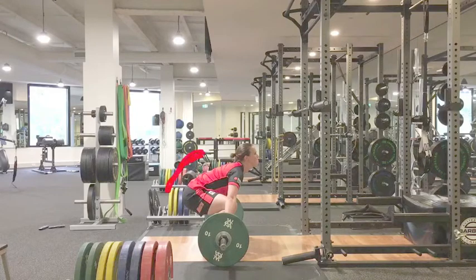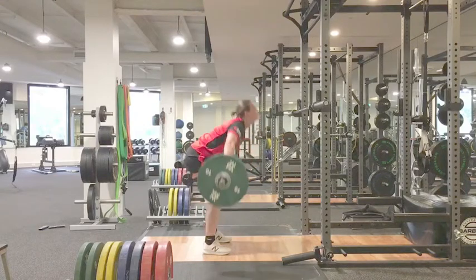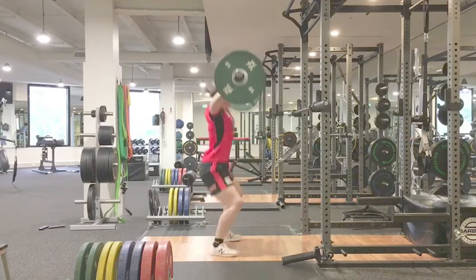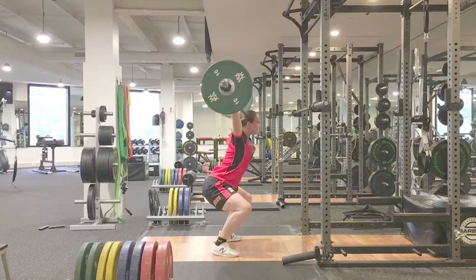Analysing Erica's position at the bottom of the lift before beginning the first pull, immediately you can see difficulty in achieving the desired range of motion. She has excessive curvature through her lumbar spine, which potentially flags issues around ankle mobility and tightness through her hip musculature, in particular hip flexors, hamstrings, or lumbar erectors.